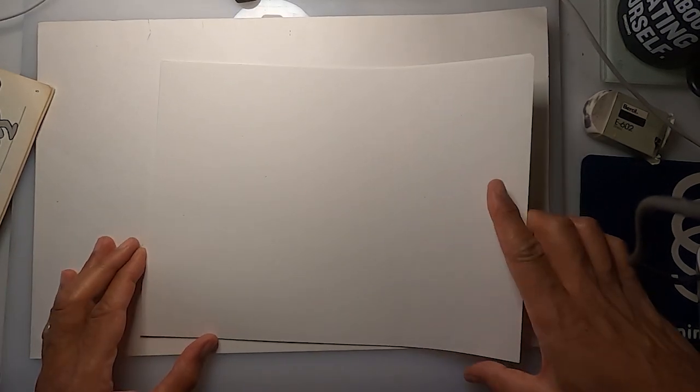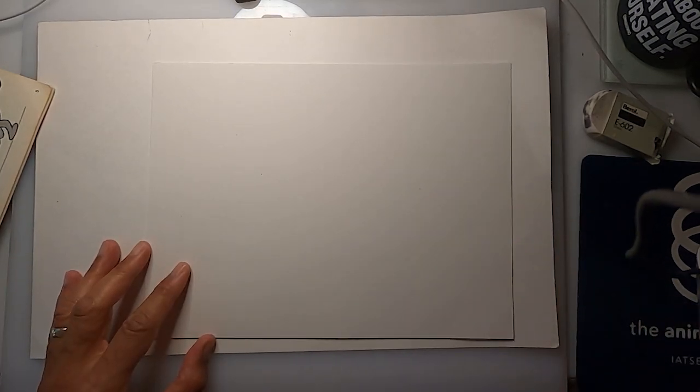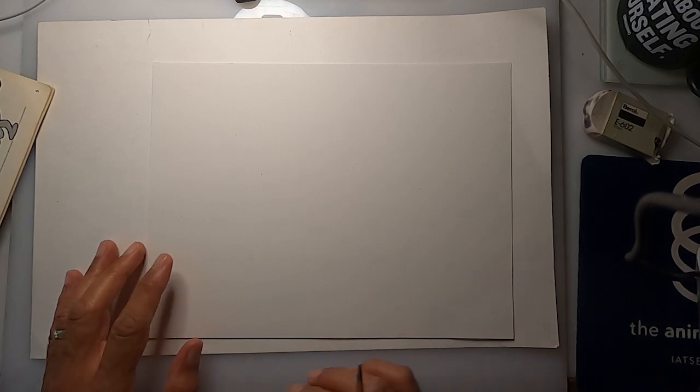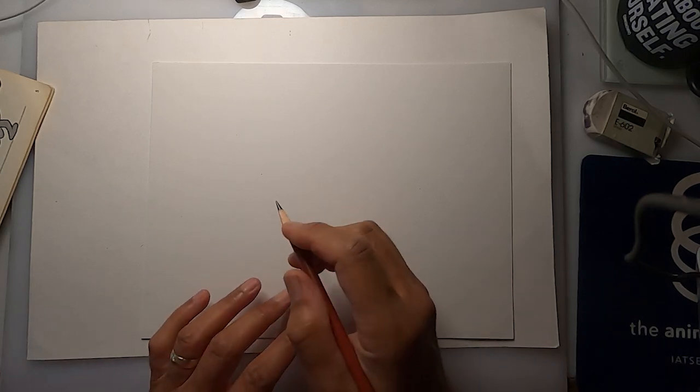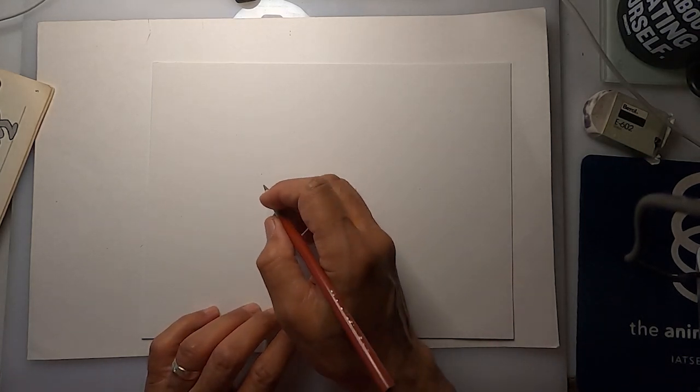Here's our really cheap paper. I forget how cheap this was, but it didn't cost a lot of money when I bought this package. And I thought it was going to be better paper than it turned out to be. But yeah, it's very cheap.